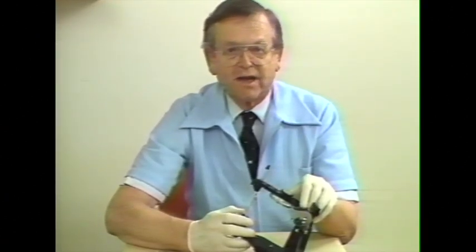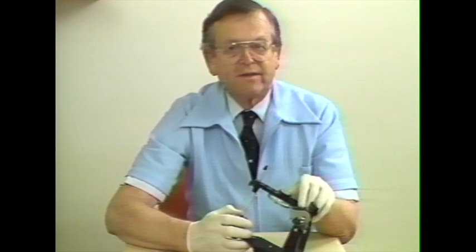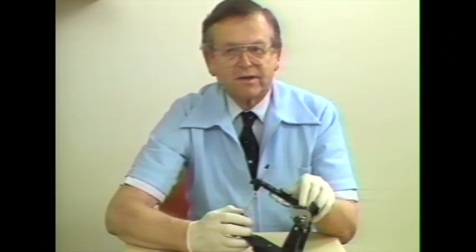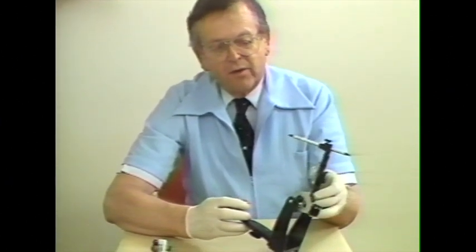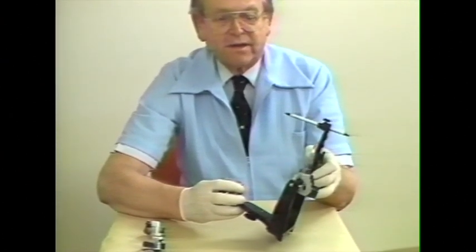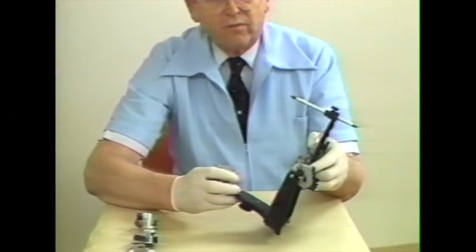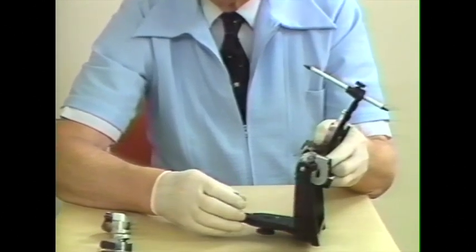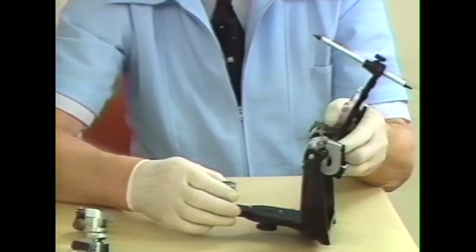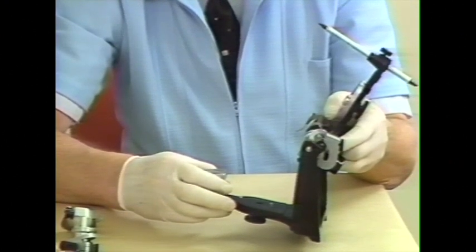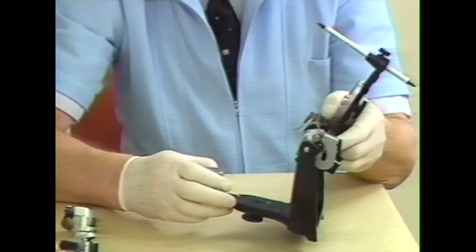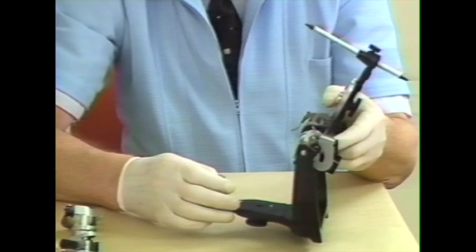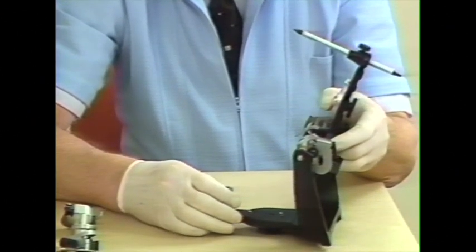The Hanau Modular Articulator has a number of features which allow the clinician to select the type of articulator he desires. First, it is an Arcon articulator, which means that the condylar elements are on the mandibular arch and the fossae elements are on the maxillary. This more closely duplicates the actual relationship on the patient.